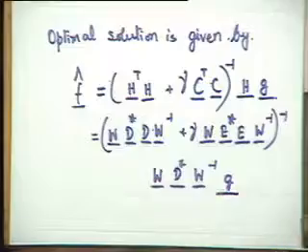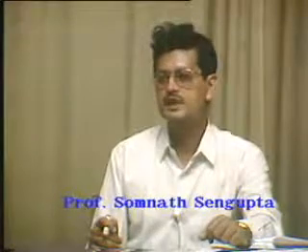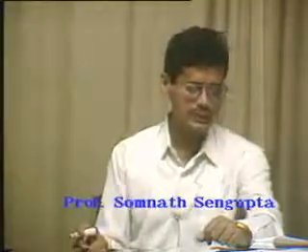And now let us transform them to the frequency domain, that means multiplying the left hand side as well as the right hand side by W inverse.